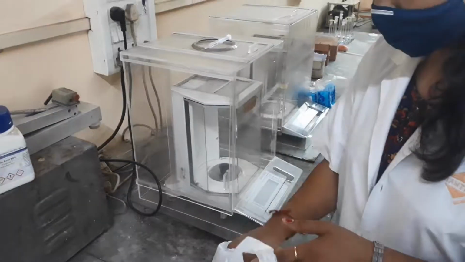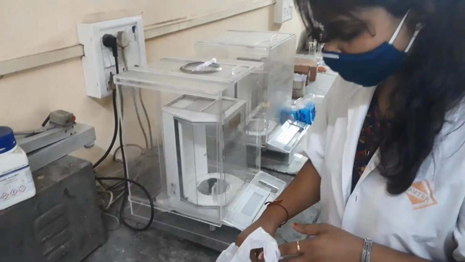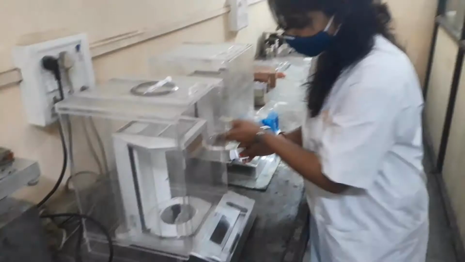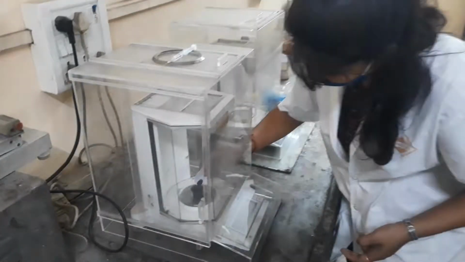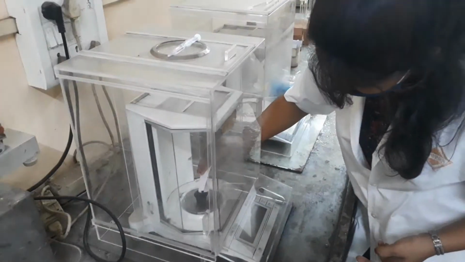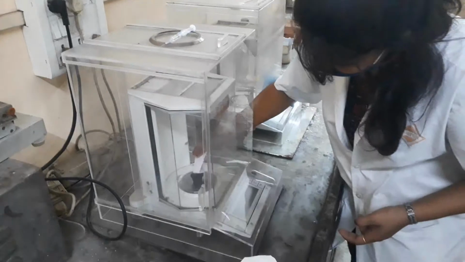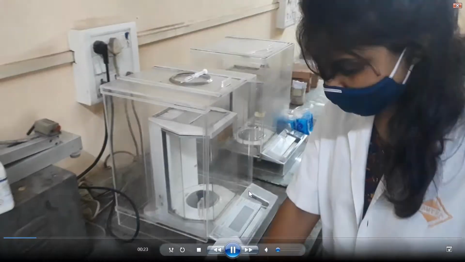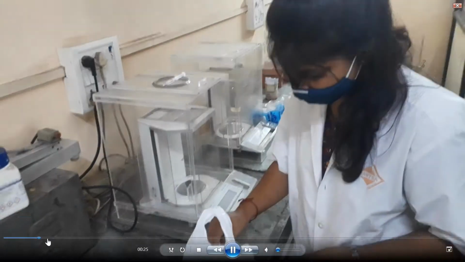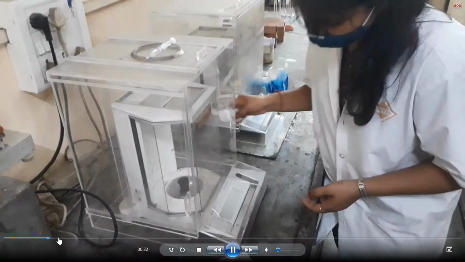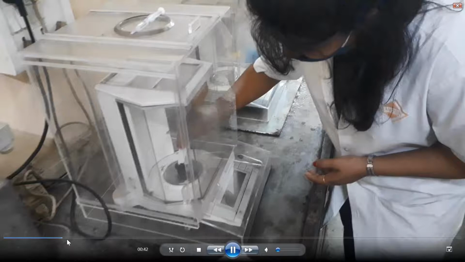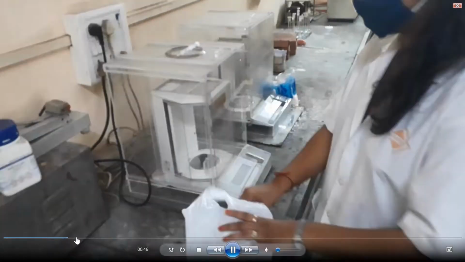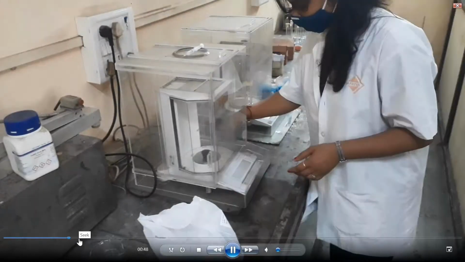It can also be a sample of sludge received from an effluent treatment plant, and then we can test the GCV of that sludge. Now the coal sample is taken in a small crucible, and after accurately weighing, about 1 to 2 grams, we accurately measure it.